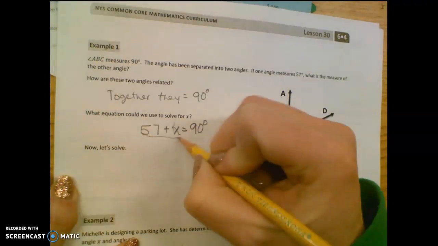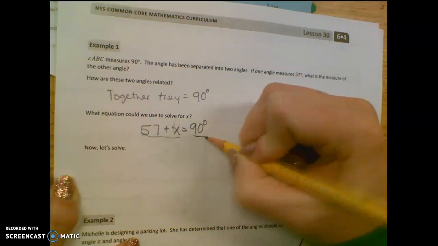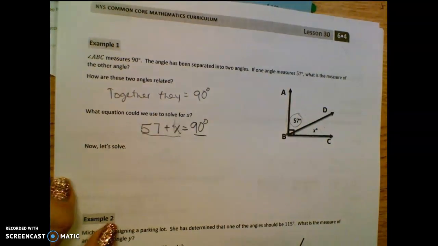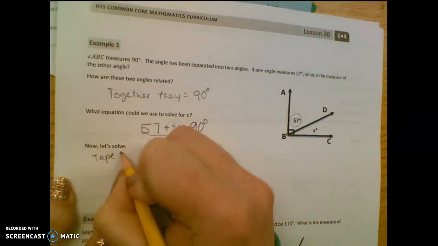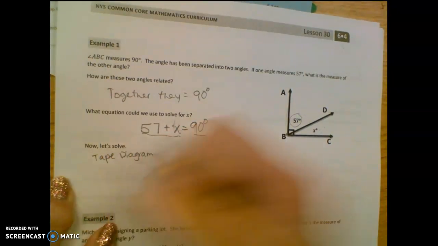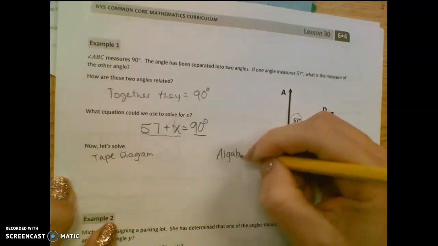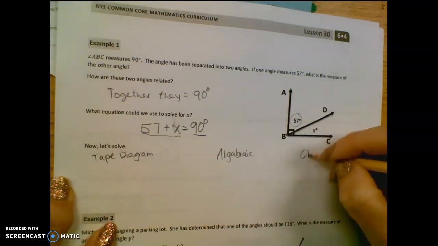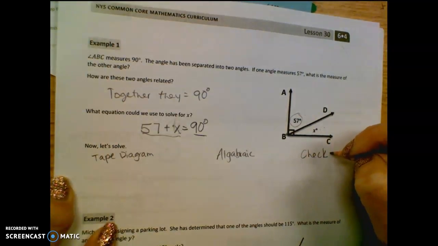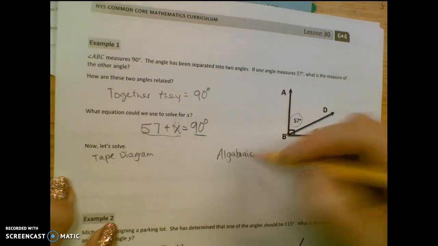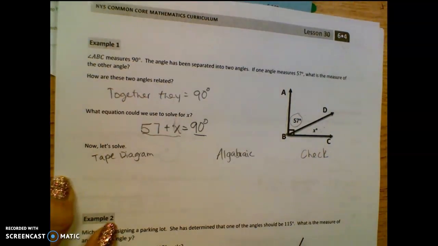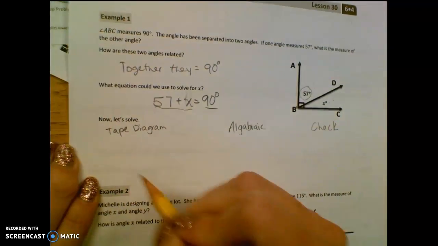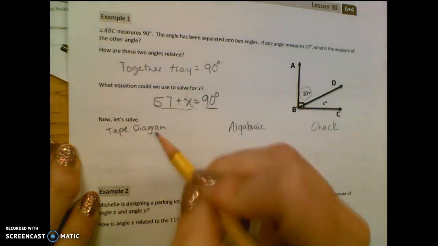So these two angles together are the same as 90 degrees. And now they want you to solve. So at this point in algebra, you could choose if you want to solve it using a tape diagram or an algebraic method, or if you want to do both to make sure they match up, but you definitely need to be doing the check every single time. So you could choose one or both of these and then do the check. So just for the example, I'll do both so that you have that example. I want you to write both down as well, but when it comes to the exercises, you can choose what to do.